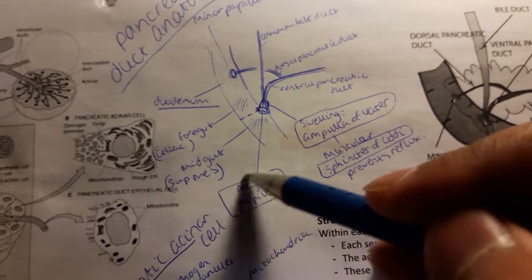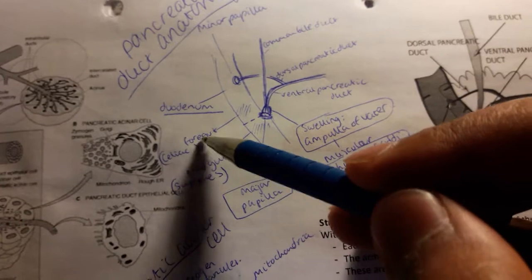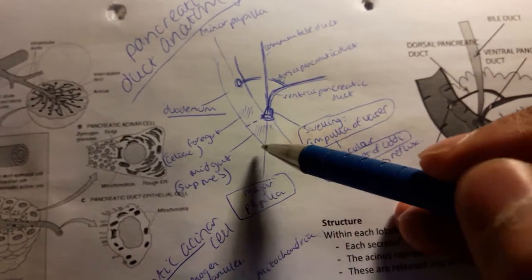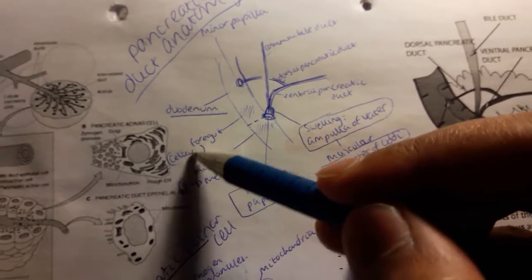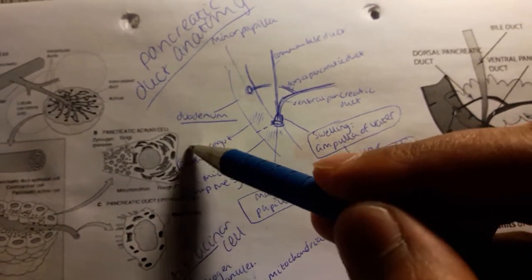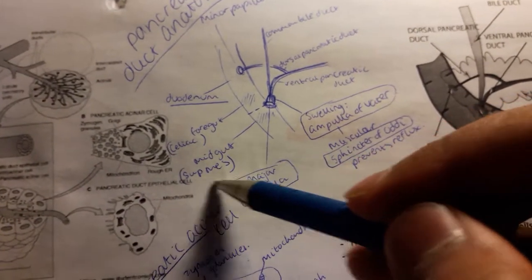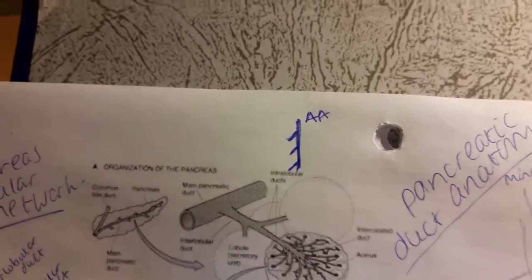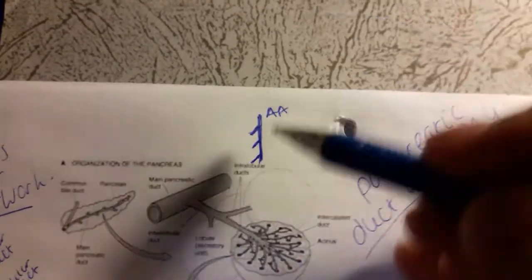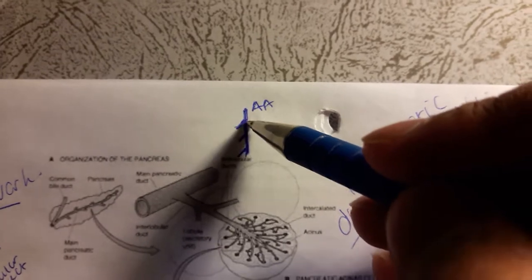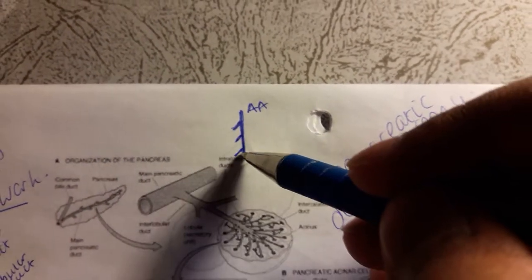One thing to note is that this major papilla, the point at which this enters the duodenum, is where the foregut becomes the midgut. The foregut is supplied by the celiac trunk, and the midgut is supplied by the superior mesenteric artery. Just a quick reminder of the arteries: with the abdominal aorta descending down, the first branch is the celiac trunk, then the superior mesenteric, and finally the inferior mesenteric.